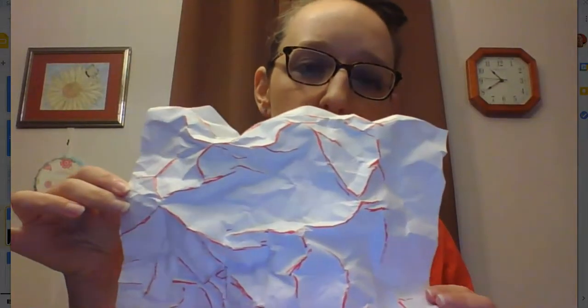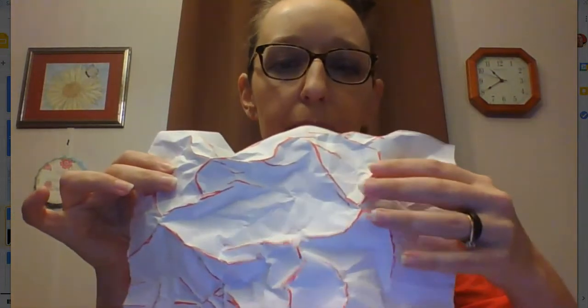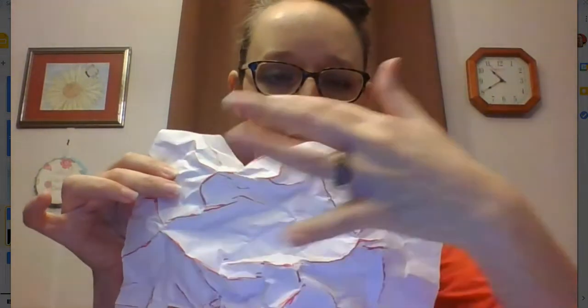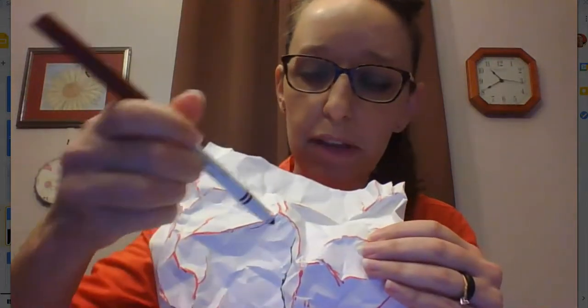Okay, so now you can see I colored mine red, and that is the top of the mountains. That's the highest elevation for each little region or area. Now I'm going to pick a different color, and I'm going to use this color to color the lowest part of the paper. Let me do a little section here so that you can see what I mean by the lowest part. These are going to be our valleys.